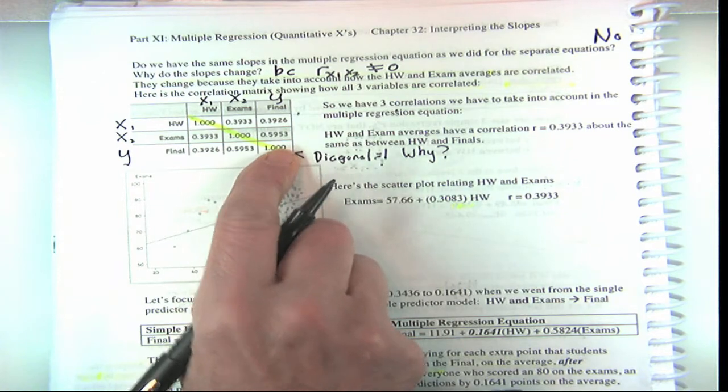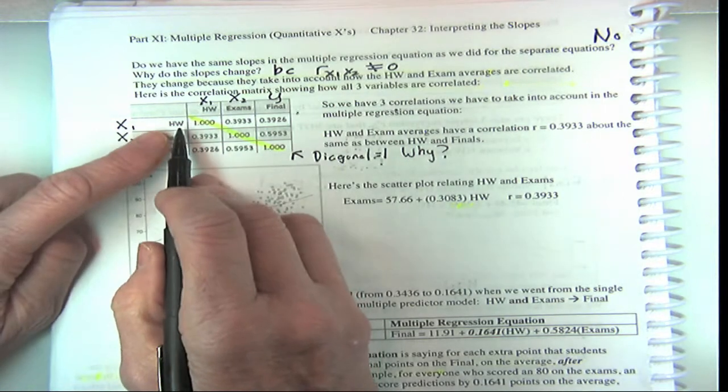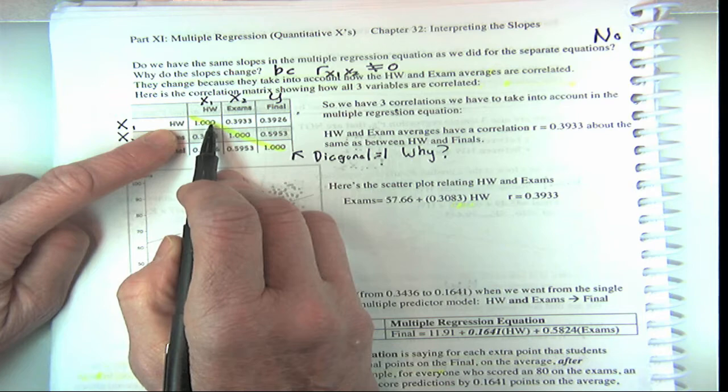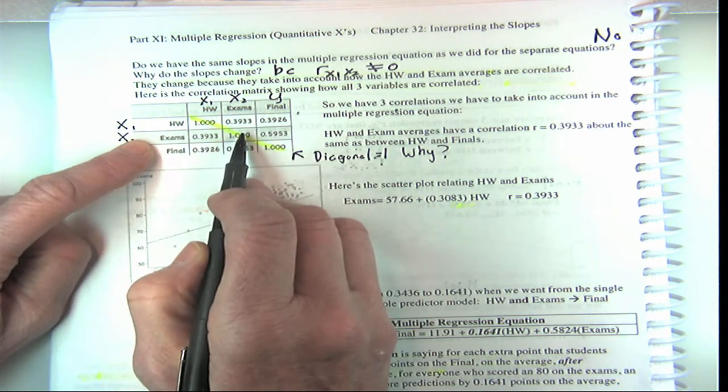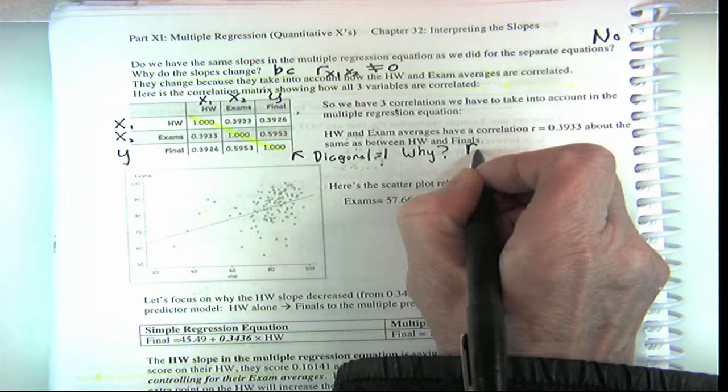Why? Anybody know why that would always be 1? Yes? Exactly. Because what this is saying is that a variable homework is perfectly correlated with homework, exams is perfectly correlated with exams, and finals perfectly correlated with finals. So why? Because a variable is correlated with itself. It has a perfect correlation. So R between X and X is equal to 1.